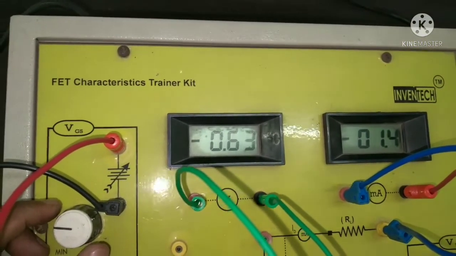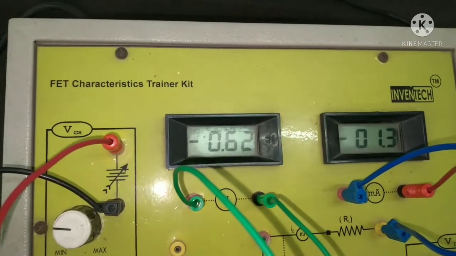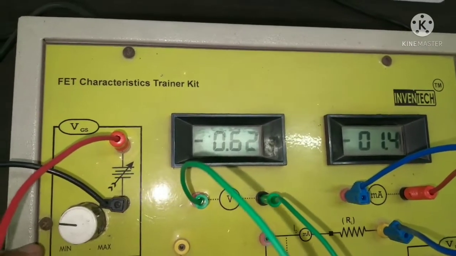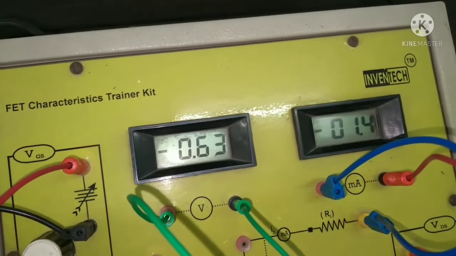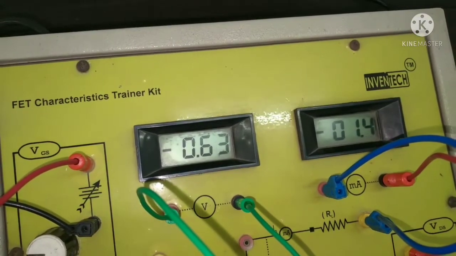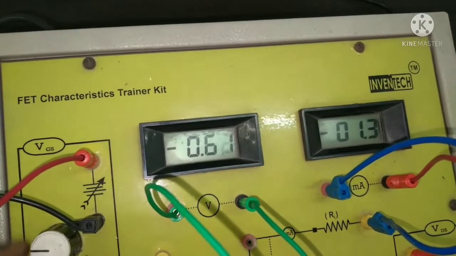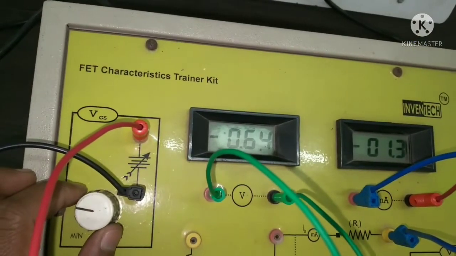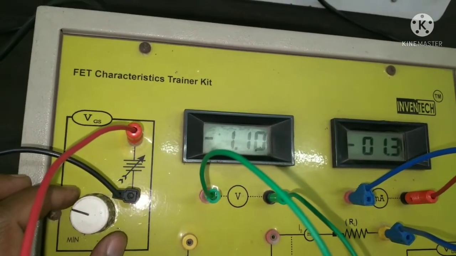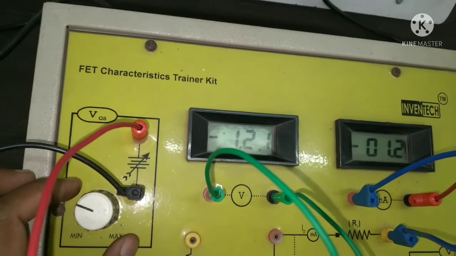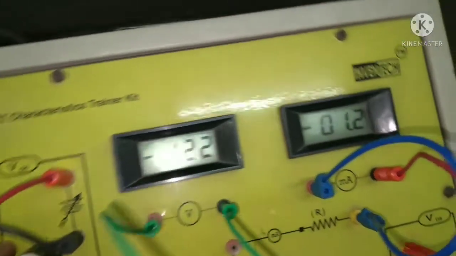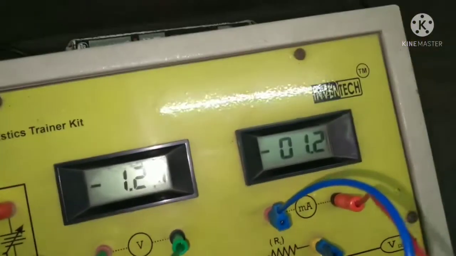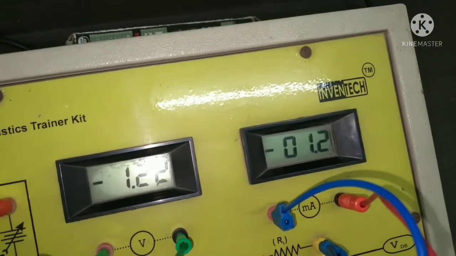These values you have to write down in the observation table. At a gate source voltage of 0.61, the drain current is 1.4, and that's what you have to write down in the observation table. Further you increase the gate source voltage, now it became around 1.2, and at 1.2 gate source voltage the current is 1.2.